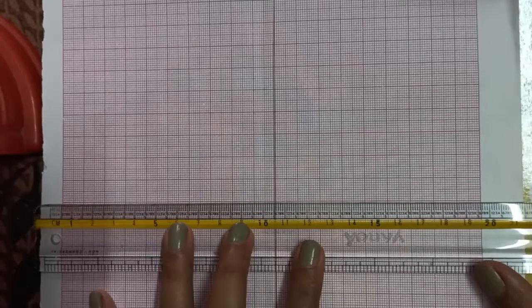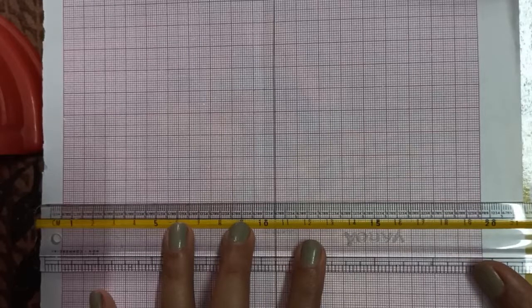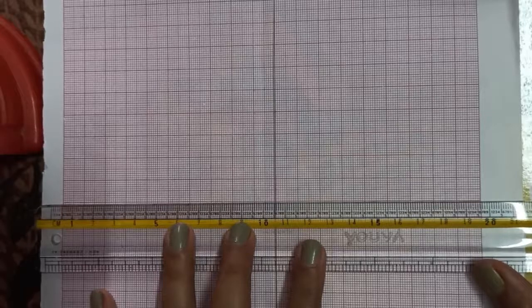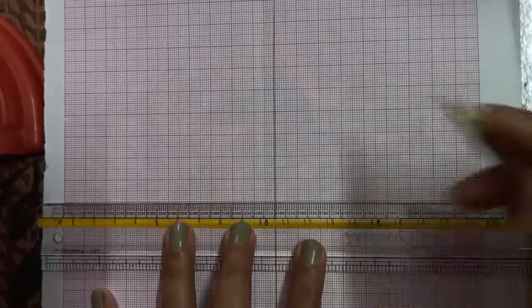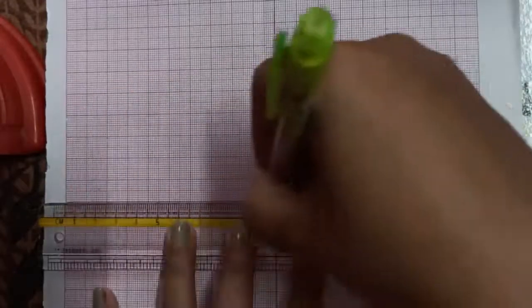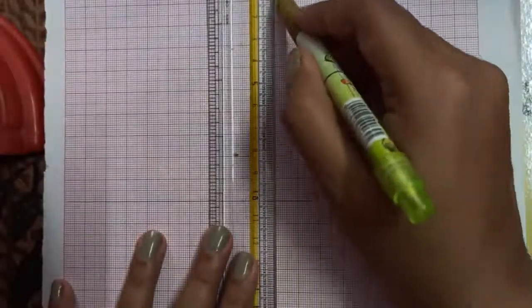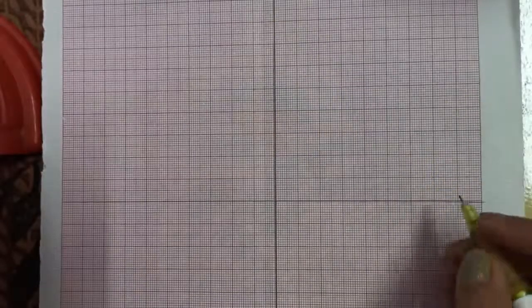You can draw with the thinner line also, but we usually draw with the thicker lines. So I'll take any of the thick lines and draw one line again, so this side I have one line, and this side also I have another line.